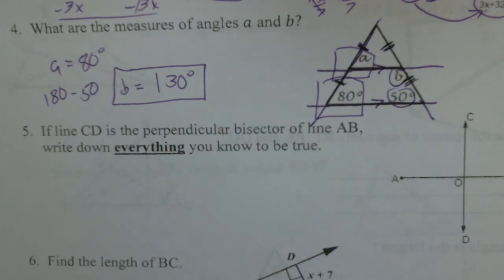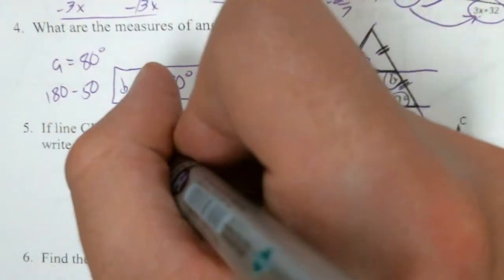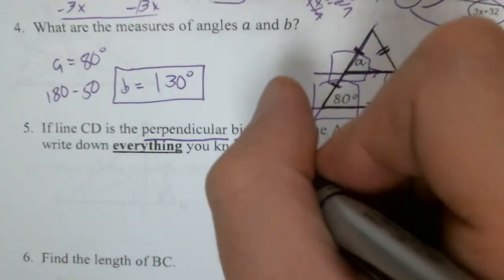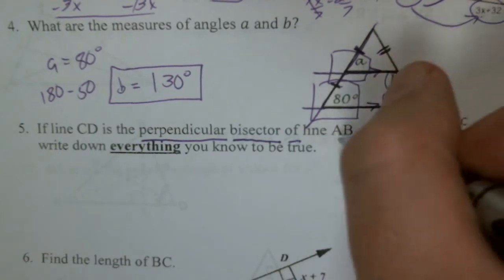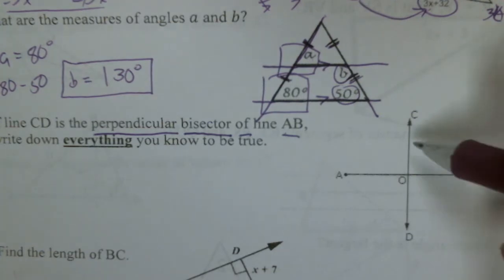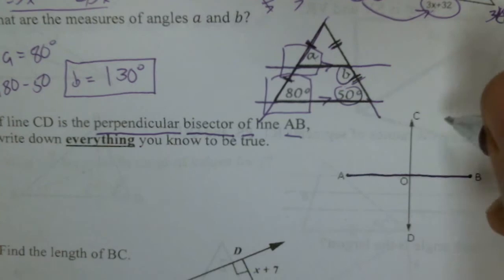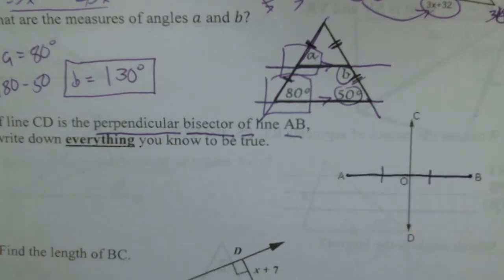Okay, number 5. If CD is a perpendicular bisector of line AB, write down everything that you know to be true. Okay, CD is the perpendicular, and it's a bisector of AB. Okay, so whatever line comes after the word of, that's the one that's being bisected. CD is the bisector of AB. So that means I'm cutting AB in half. So I can put ticks there.